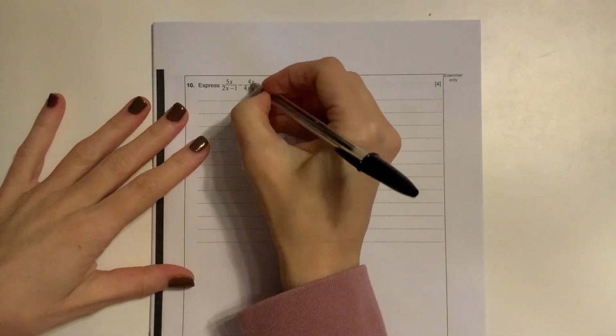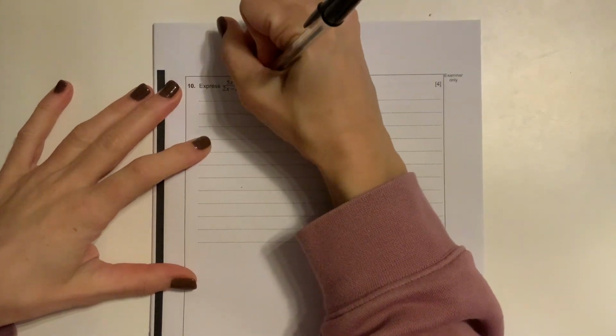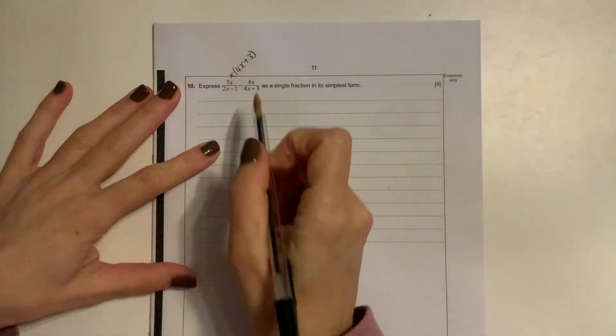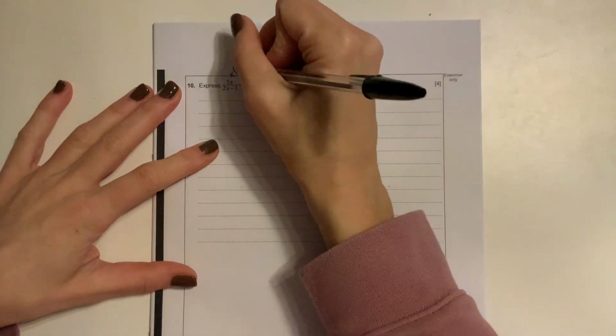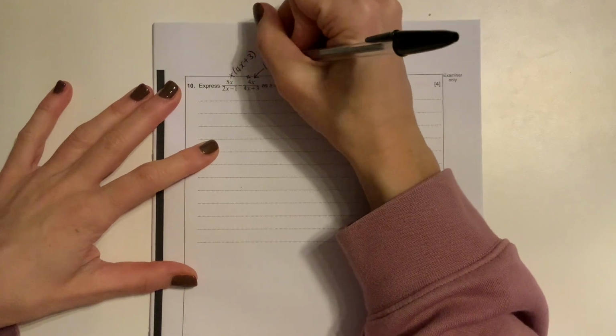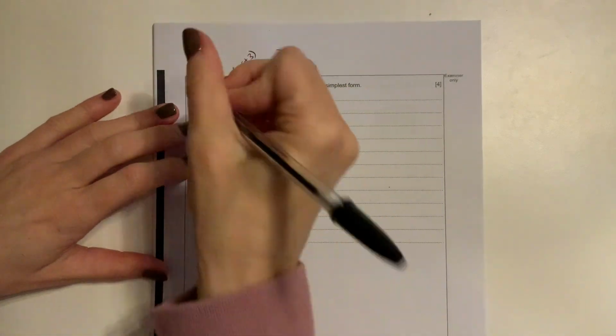So what we know is that we're going to have to multiply this whole first fraction by the denominator of the second. So we're going to multiply it by 4x plus 3, the whole thing, and I'll write that out in a second. The second fraction, we're going to multiply by the denominator of the first fraction, so 2x minus 1. So let's write out what that actually looks like.